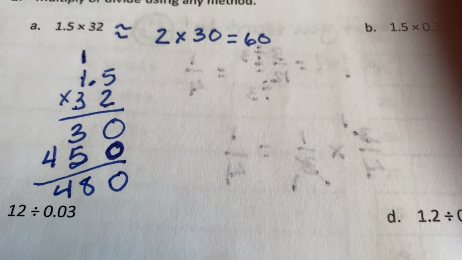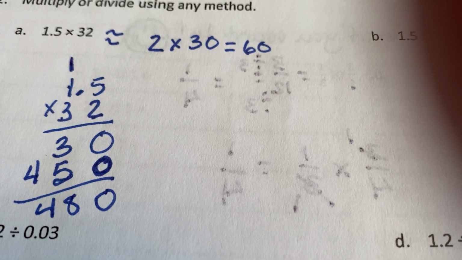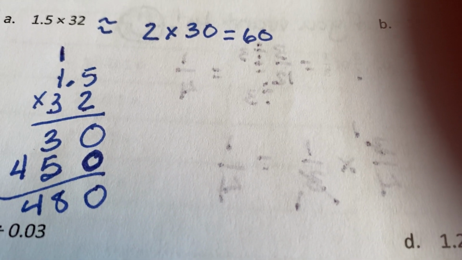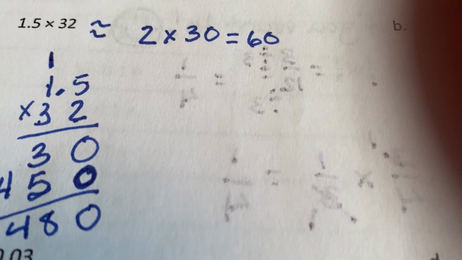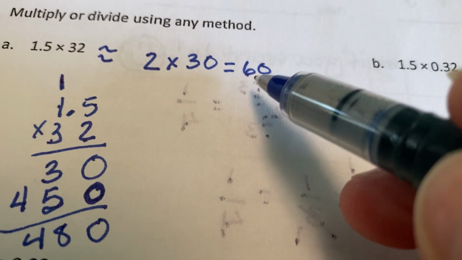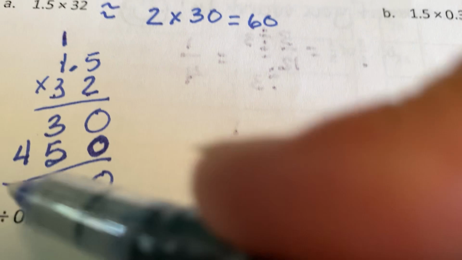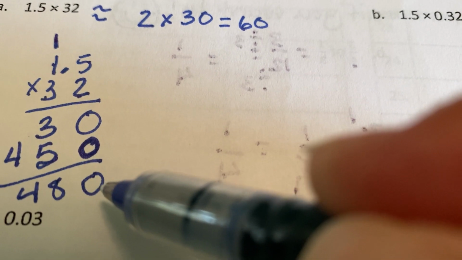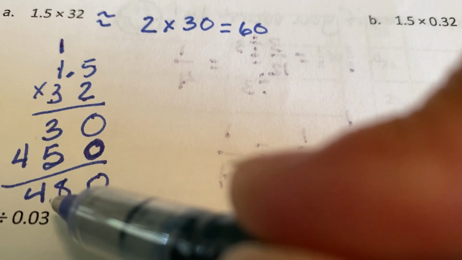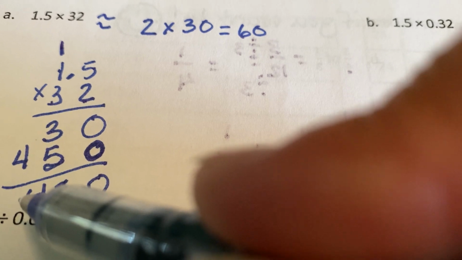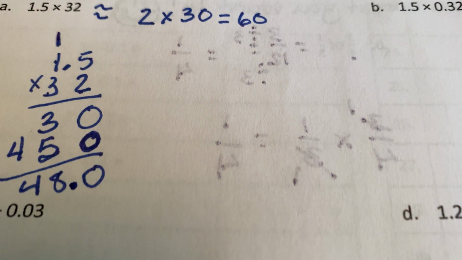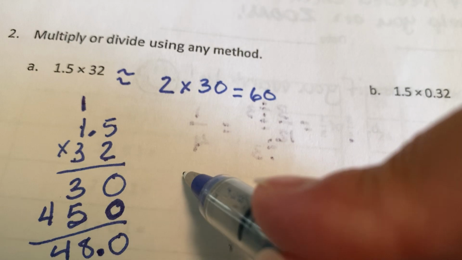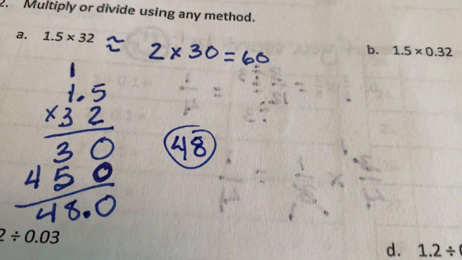Well, that's not the answer, because 15 times 32 is 480. We know the answer has to be somewhere closer to 60 than anything. So what number is closest to 60? Well, it's not going to be 480, we already know that. So we think to ourselves, okay, is it 48? Is it 4 and 8/10? Is it 48 hundredths? Well, 48 is definitely the closest to 60. So our answer is 48.